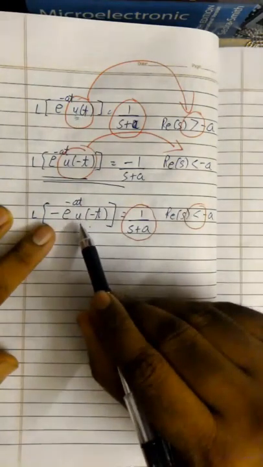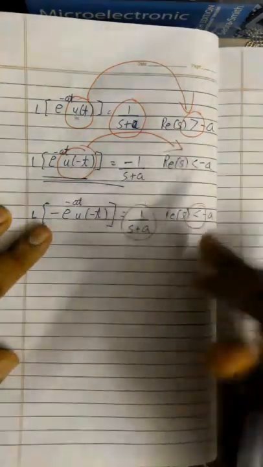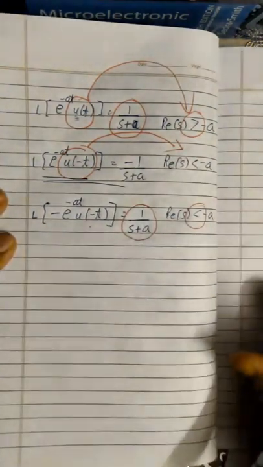Of t, you should write u of minus t. Okay, that is how you need to do it. So how do you do this question? In that case, how do you do this question?